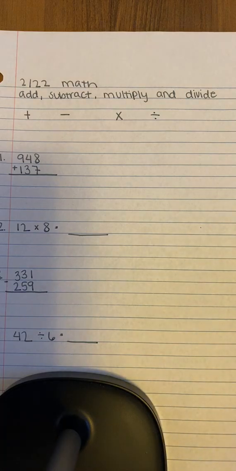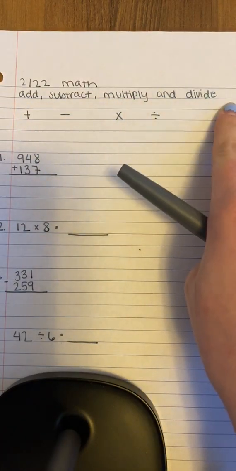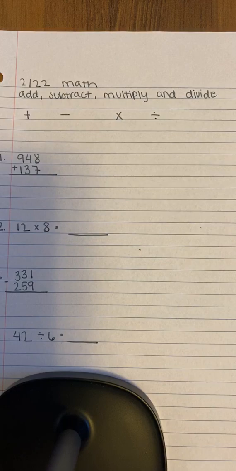So we are continuing with our addition, subtraction, multiplication, and division. This week we're going to be reviewing a little bit and then going over our multiplication and division and addition and subtraction word problems. So today we're just going to review what we have learned.